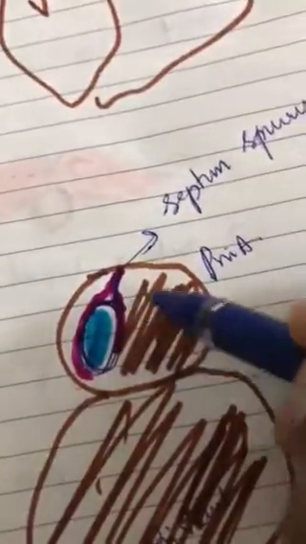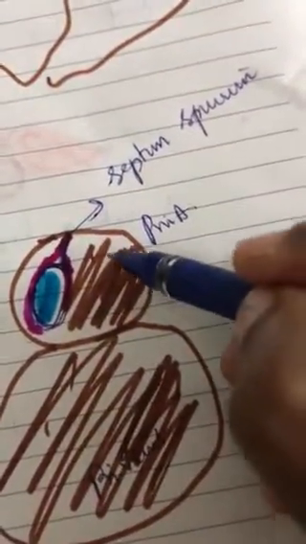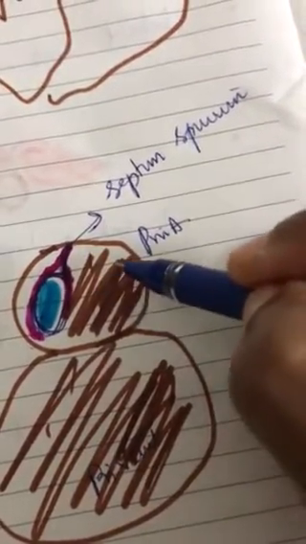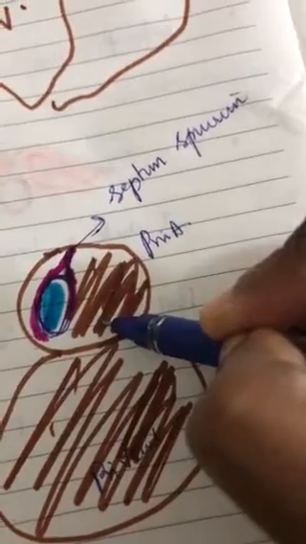That's all about the formation of the smooth part of the right atrium. In the next video we'll see how the interatrial septum is formed. So we'll see in the part 2 video how the interatrial septum is formed. Thank you.